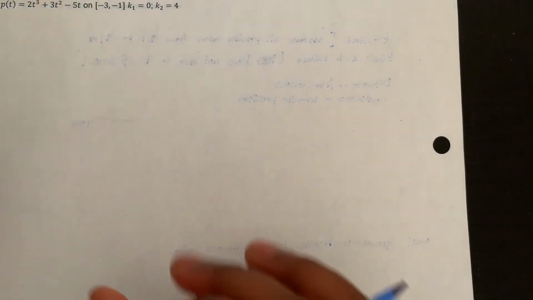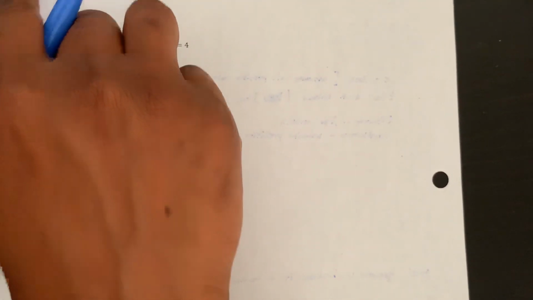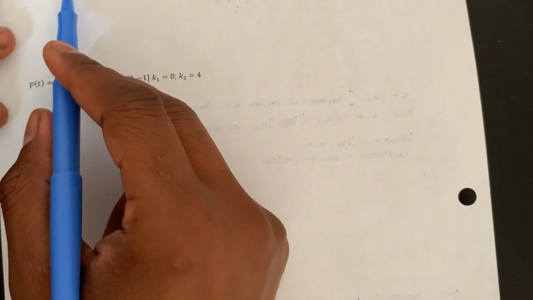On the back, we'll just work some examples. We only have 2. For this one, first determine if the intermediate value theorem applies on the given interval. If it does, find the value c that guarantees the value k. So k is the output value that we want.